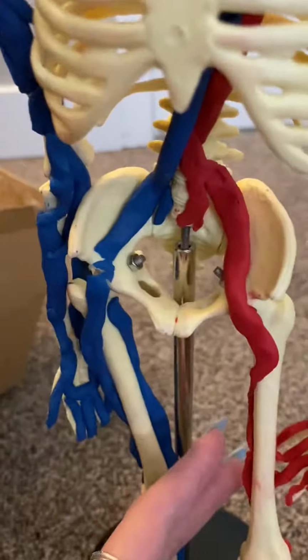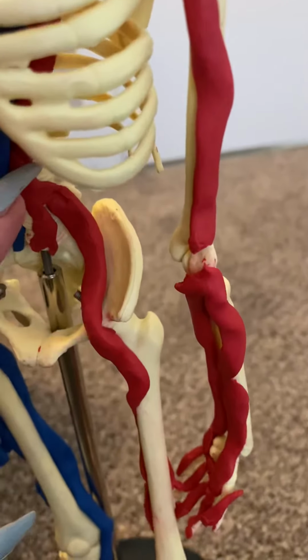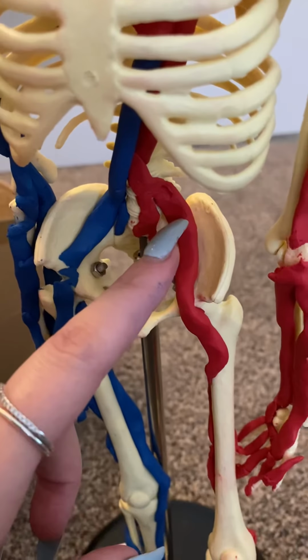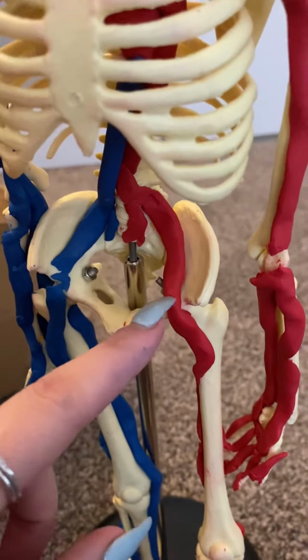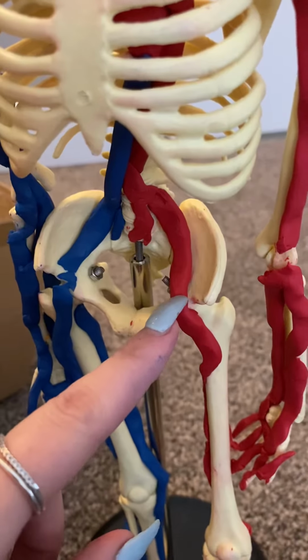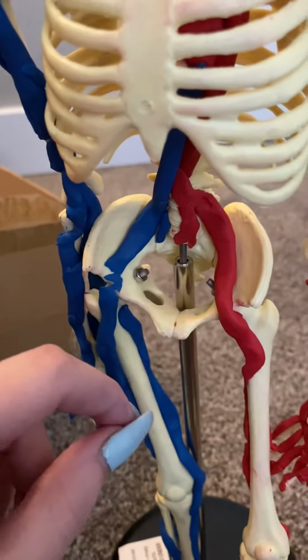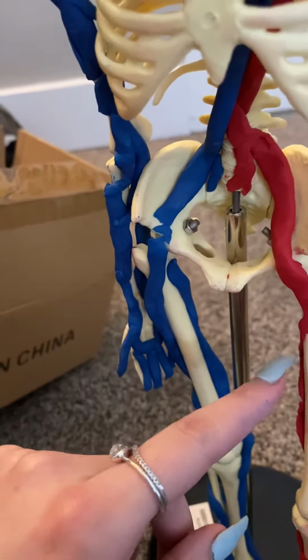Going to the legs, so right here, coming from the aorta, we have the common iliac artery, which branches into, this would be the external iliac artery right here, and then the internal iliac artery here. It comes down into the femoral artery coming behind the skeleton.